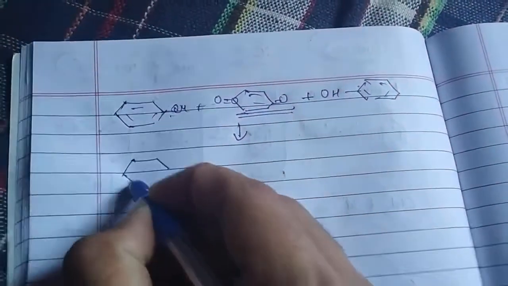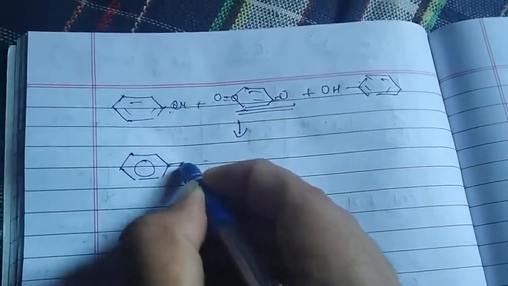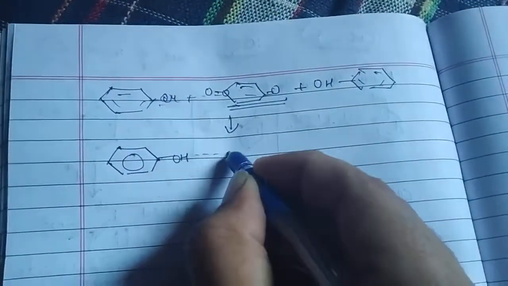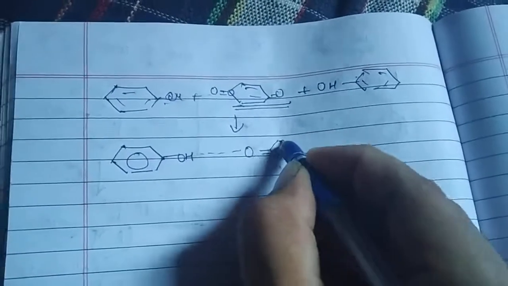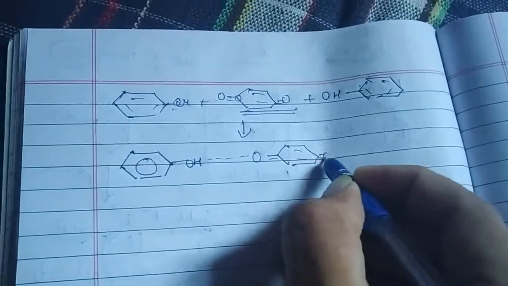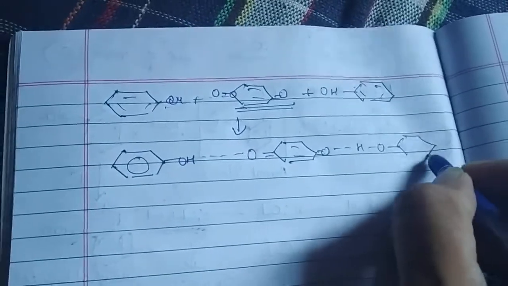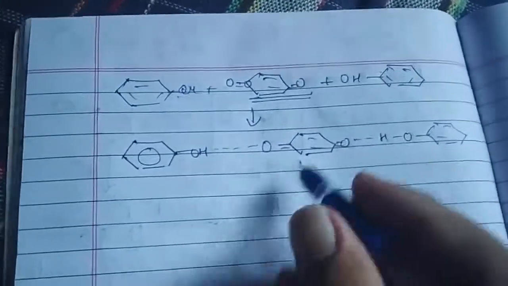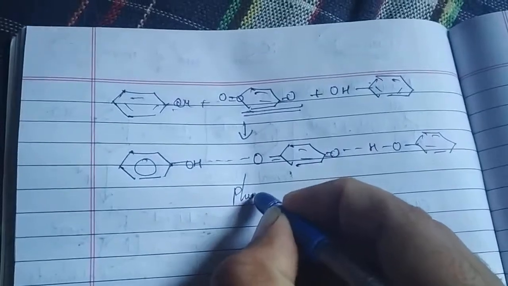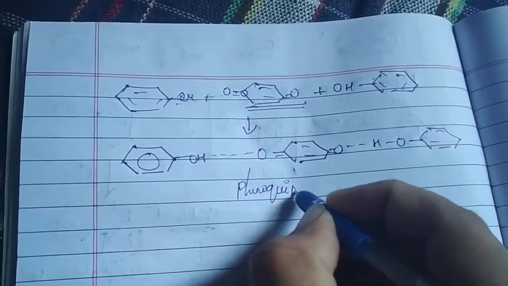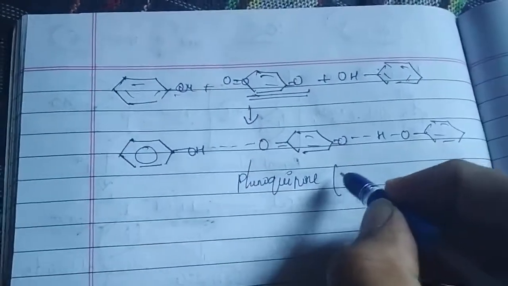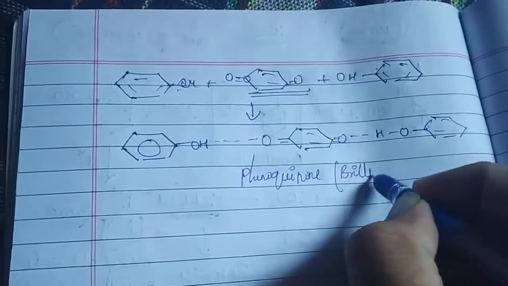Generally we write it in this way: your OH, O, double bond O, H and an O. So the polymer it gives is called what? Phenoquinone. Overall structure, phenoquinone. And generally they are a brilliant red compound.